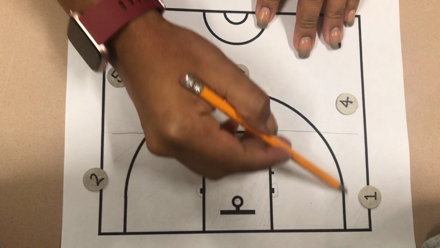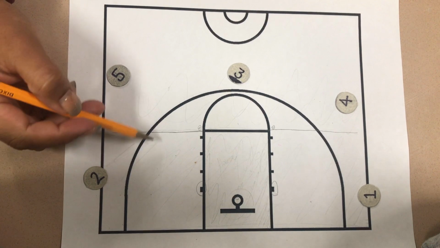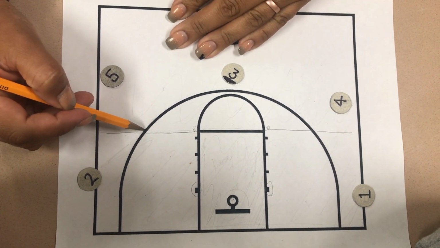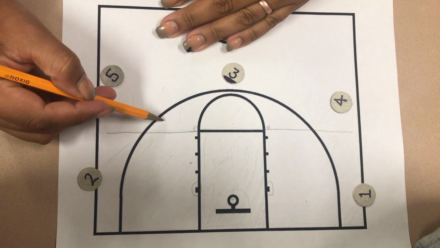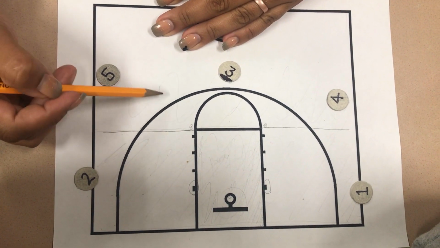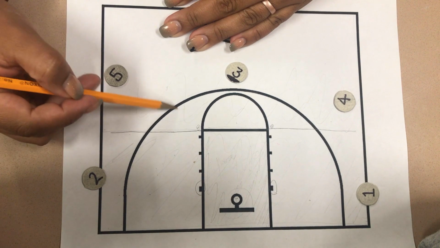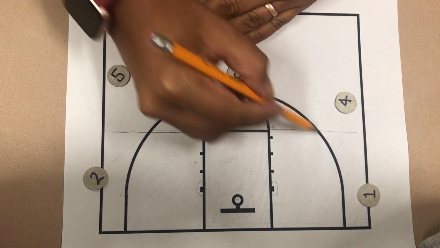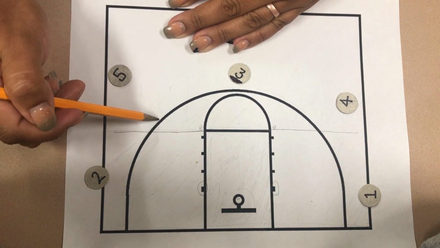The 3-point line might be referred to as what we call the read line, and that's going to be really important in our offense. We'll talk about that a lot because that's going to dictate if we front cut or back cut, depending on if the defender that's defending us is on the read line. So just so you know, this is the 3-point line, but this is also referred to as the read line.